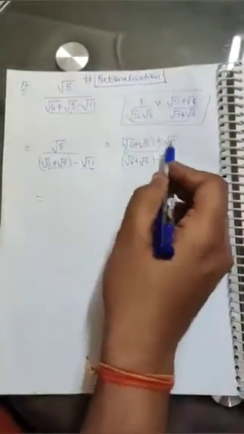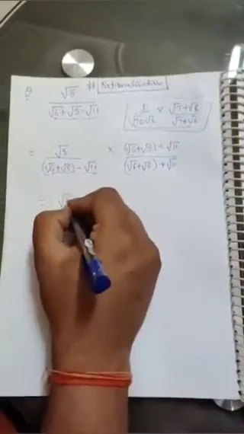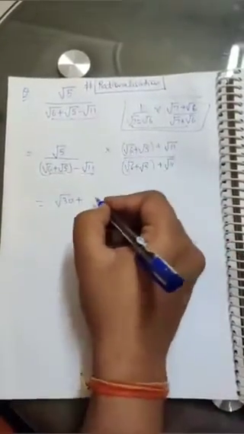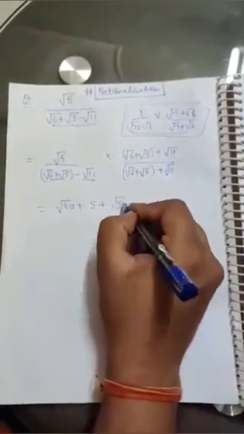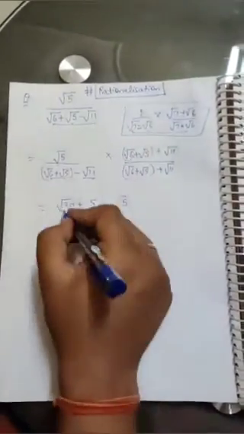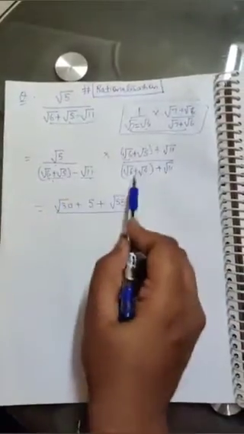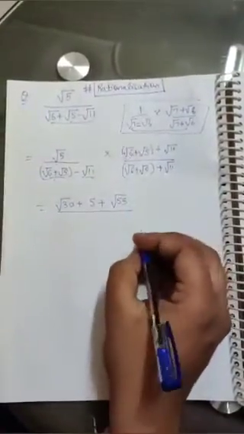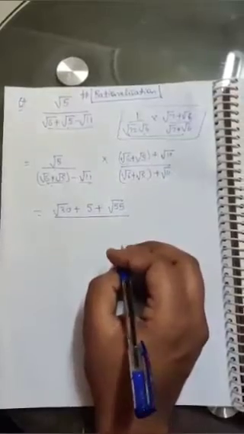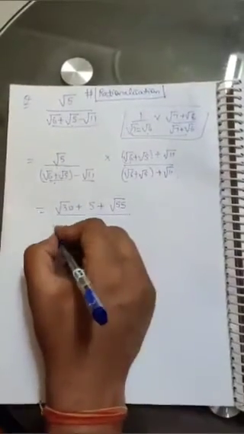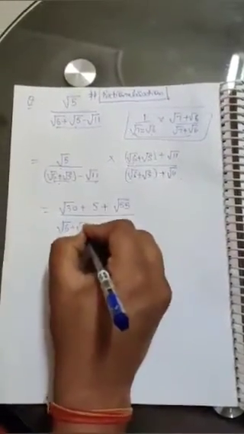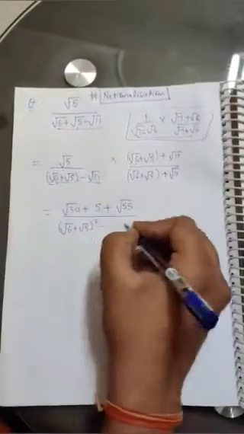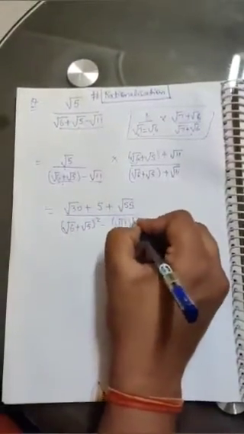Now start the process. As we know, first of all, we will multiply like this. So root 6 multiply root 5 will give you root 30, plus root 5 multiply root 5, plus root 5 multiply root 11 is under the root 55, divided by, this is a plus b into a minus b. So a plus b into a minus b is a square minus b square. So here it is root 6 plus root 5 square minus under the root 11 square.